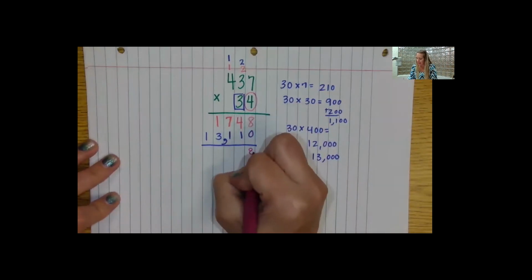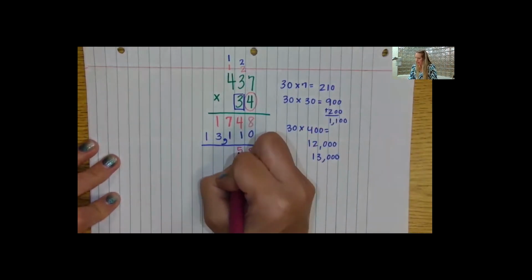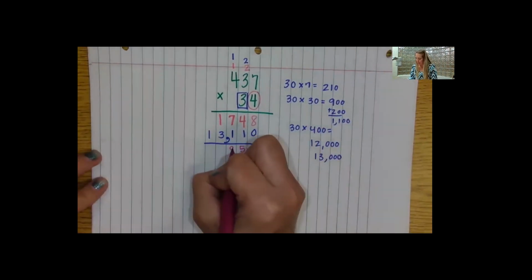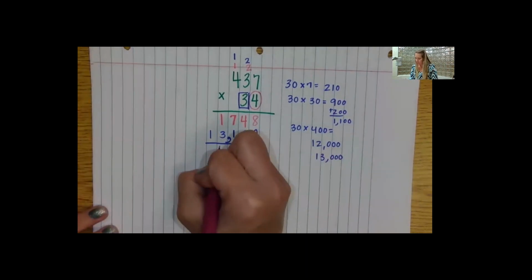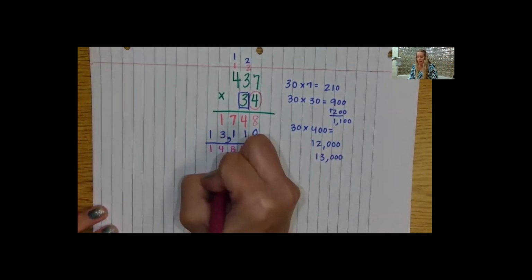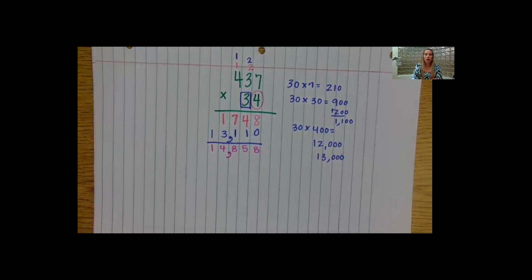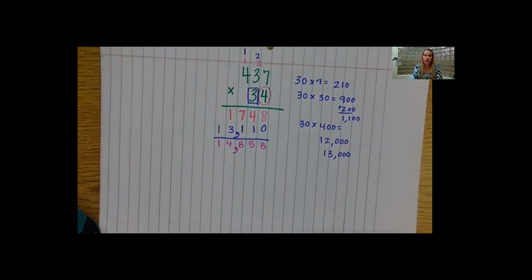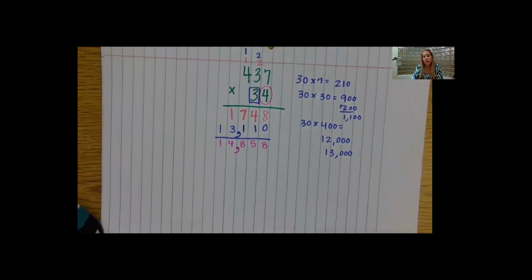8 plus 0 is 8. 4 plus 1 is 5. 7 plus 1 is 8. 1 plus 3 is 4. And 1. And we get the final product of 14,858. Now I want you to do one completely on your own.